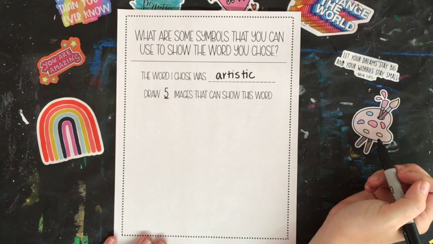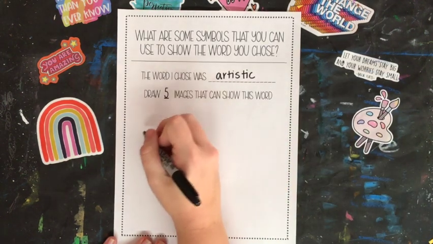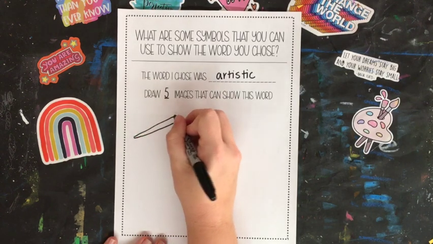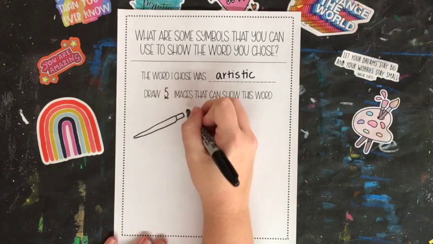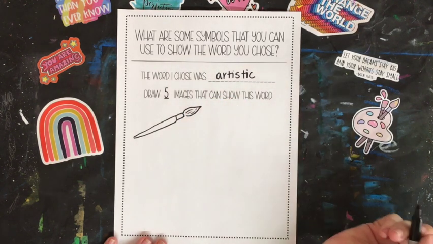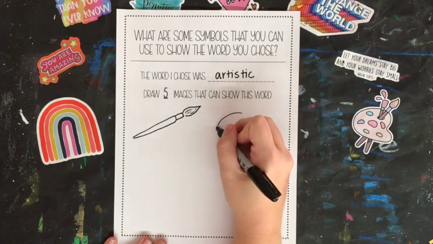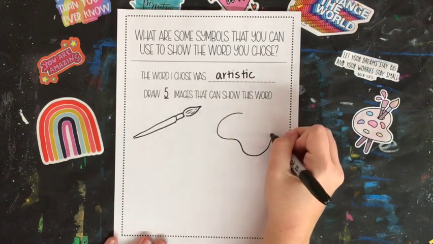Then I'm going to try to come up with some pictures that would illustrate my word. I can use my imagination to show these images. I'm drawing a paintbrush, for example. But if I need help right now, I could also use my Chromebook to look up some reference images to help me complete this task.